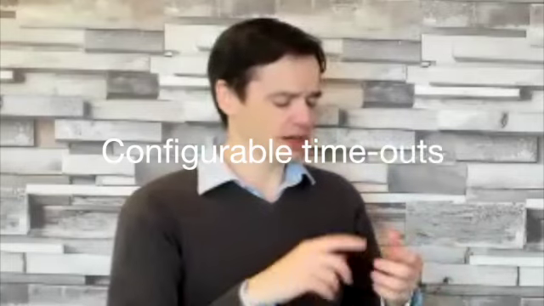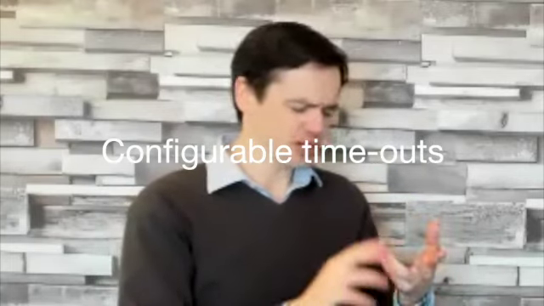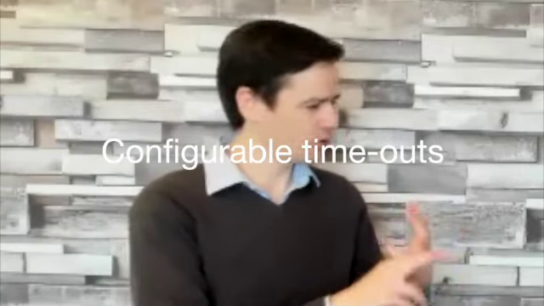Also, within the cloud configuration, there are configurable timeouts, how many failed attempts, how long a lockout would be, various different actions that would trigger a lockout. So we're very quick, and the focus has been really on ensuring the security and also ensuring that these things continue to be up and running.